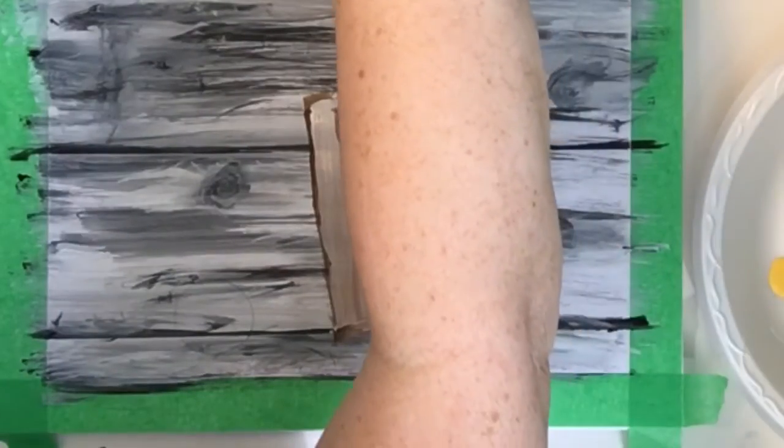Next, we're going to take a slightly damp Q-tip and dip it in the red paint and lay down the base coat for the apples.